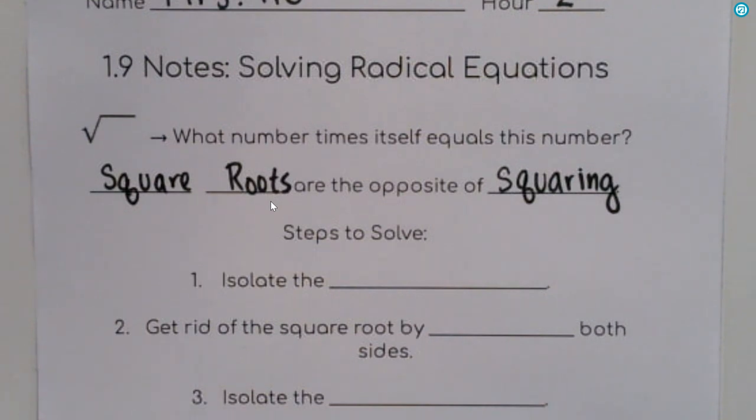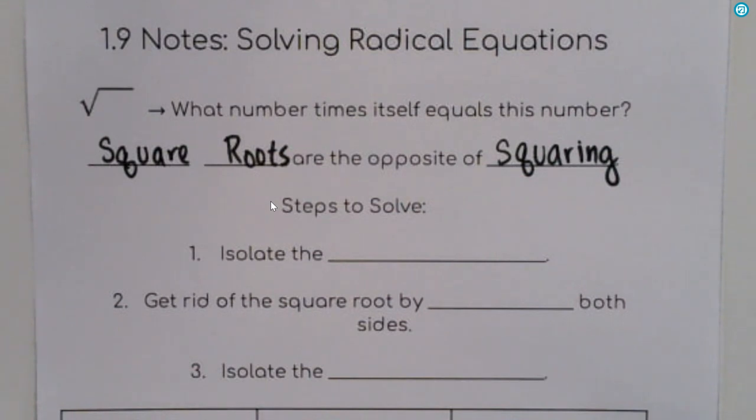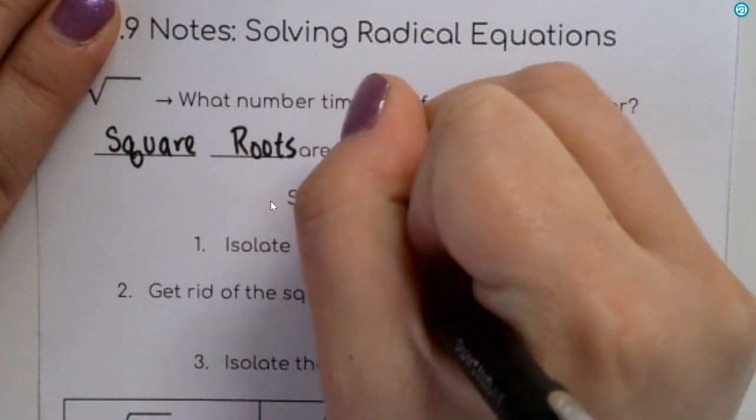Here are our steps to solve. Our first step is going to be to isolate the square root. So get rid of everything outside of the square root.